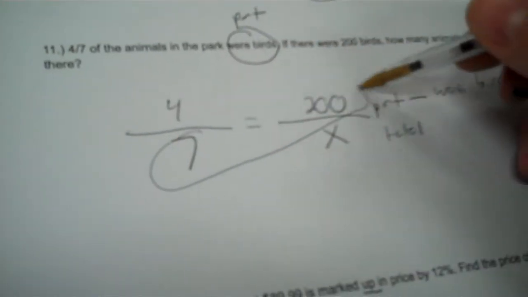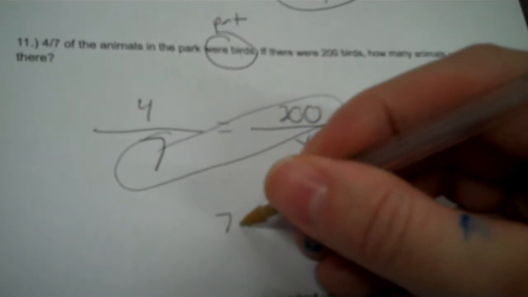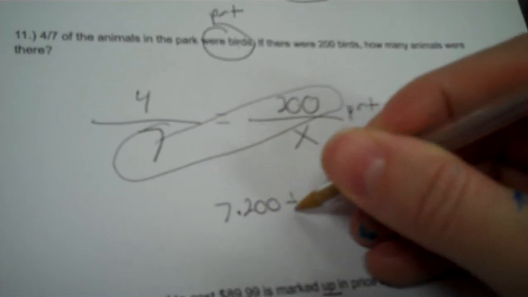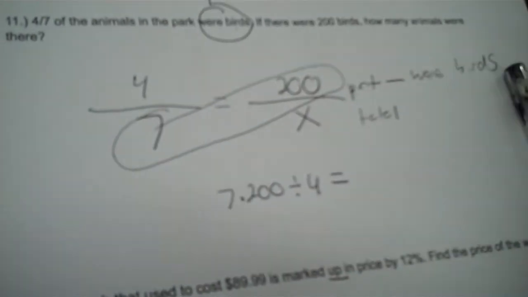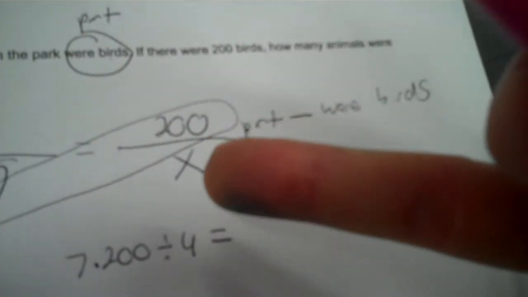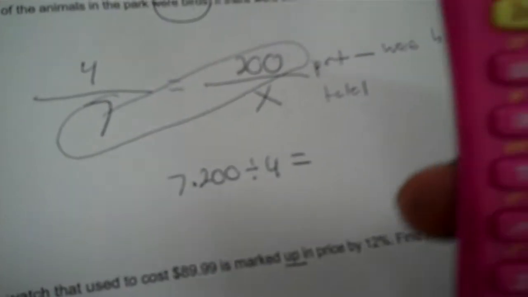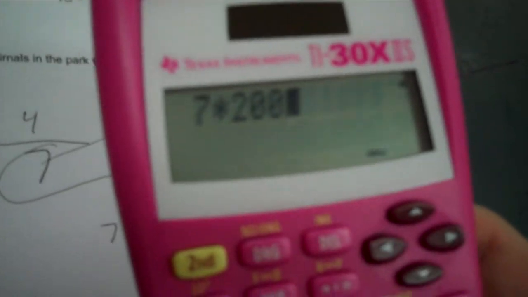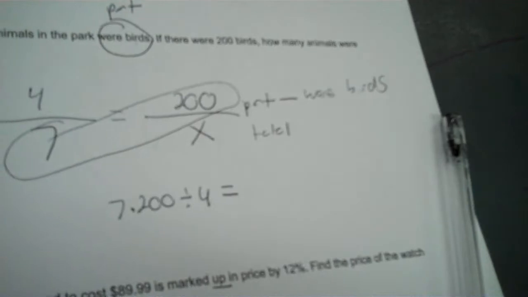And the total, I don't have, so I put X. So I cross multiply and divide. 7 times 200 divided by 4. Now, if you don't know how many were birds, you put X here, and then you're going to have a number to actually put for your total. So 7 times 200 divided by 4, 350.